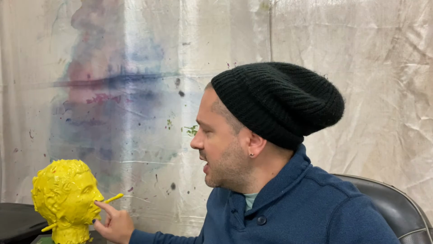This object here, the local color is yellow, and we would still be able to create depth by painting the actual colors that we see.